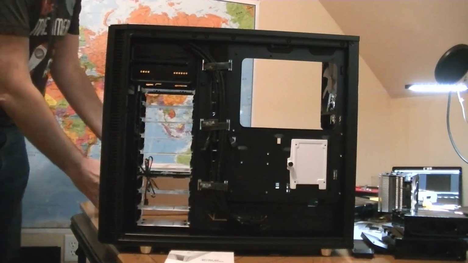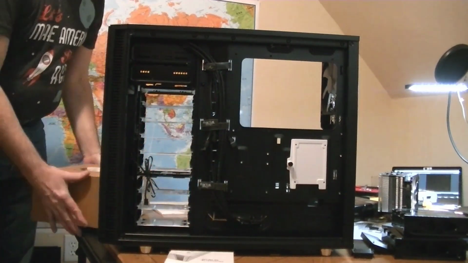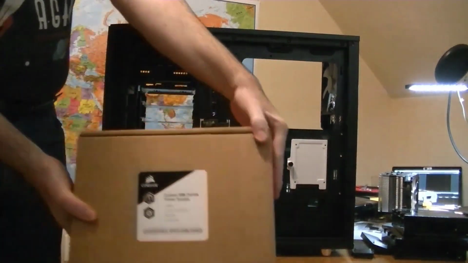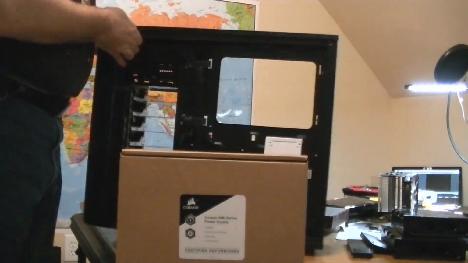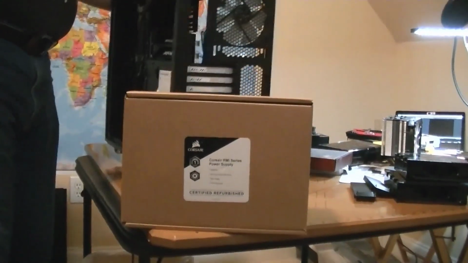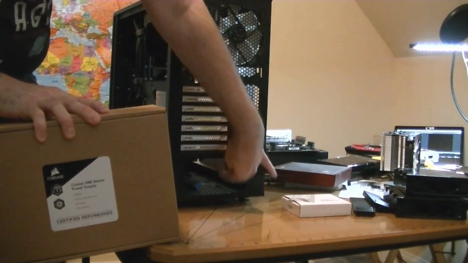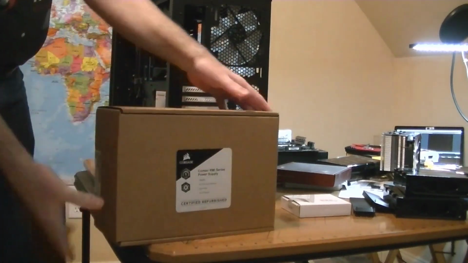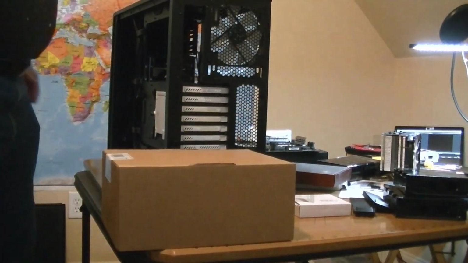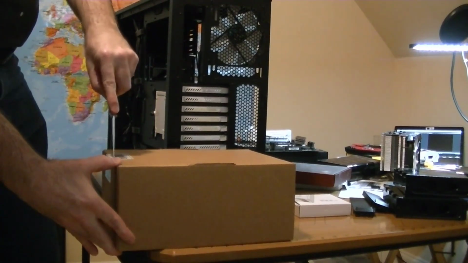The last piece of our build here is the power supply. Our power supply is going to go in this hole right here on the bottom of the case. So let's just go ahead and open this thing up, and then we can get to building.